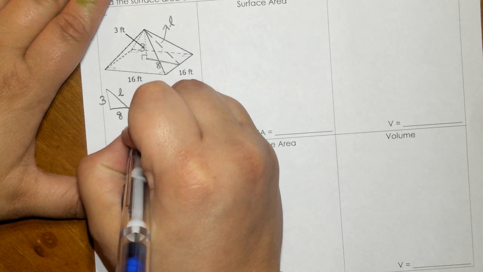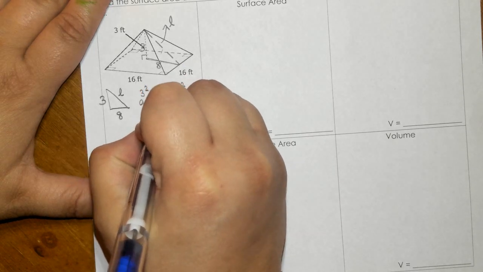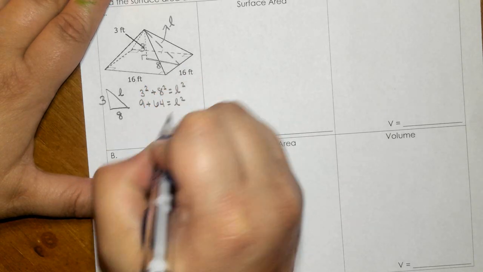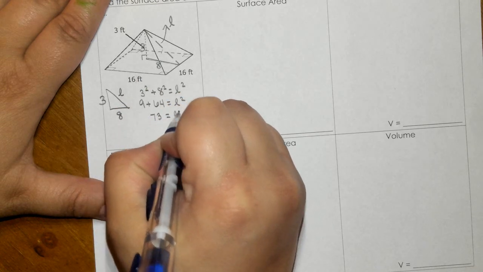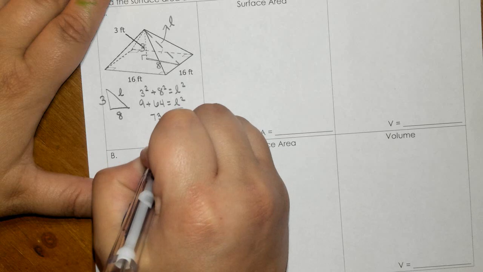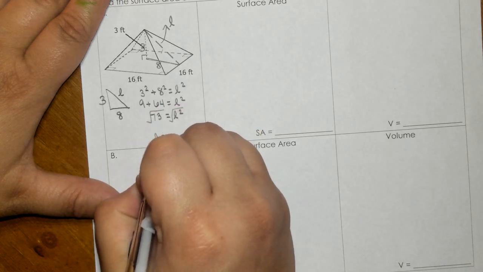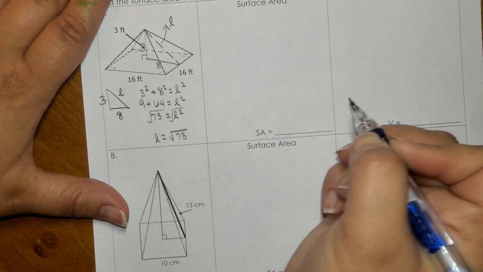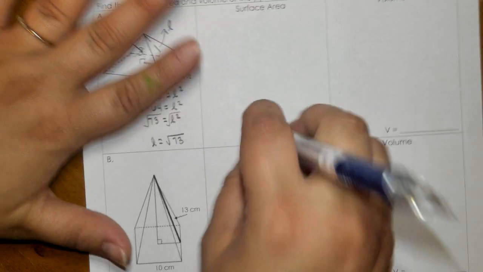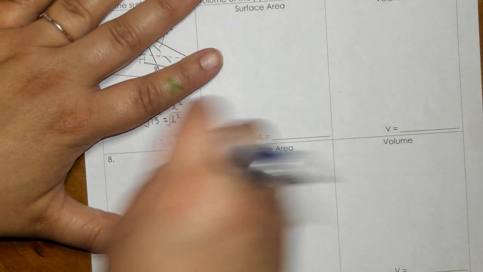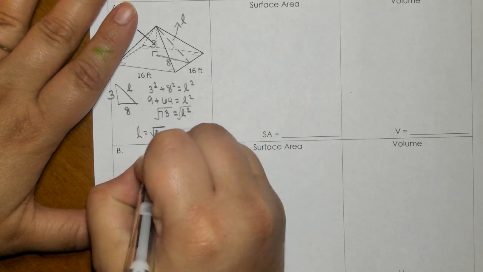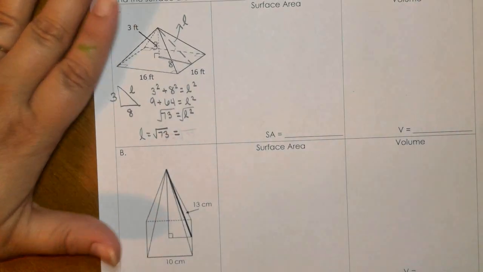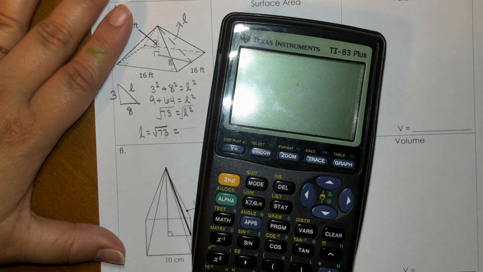So I've got 9, 64. To solve that, I would square root that, and the square root of 73 would be, let's change this a little bit. I'm going to calculate this real quick.